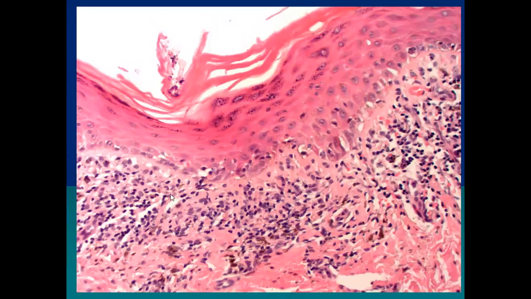If you go to higher magnification, you can see the columnar nature of the basal layer is lost here, and the cells in the lower reaches of the epidermis are polygonal in shape. These are the intact basal cells, which are columnar, but they contain vacuoles. So this is the vacuolar degeneration here, and here the basal layer is completely lost.